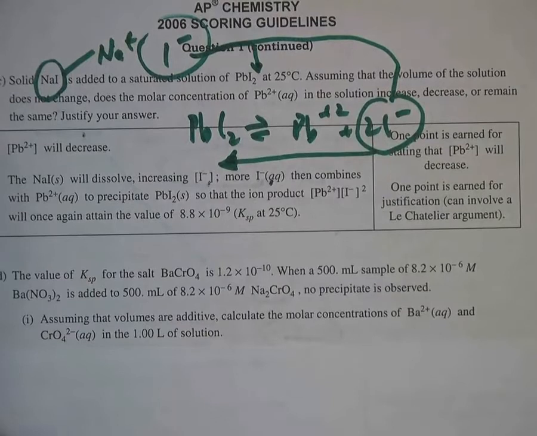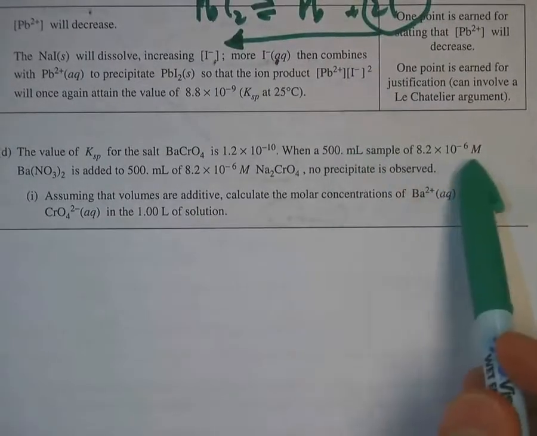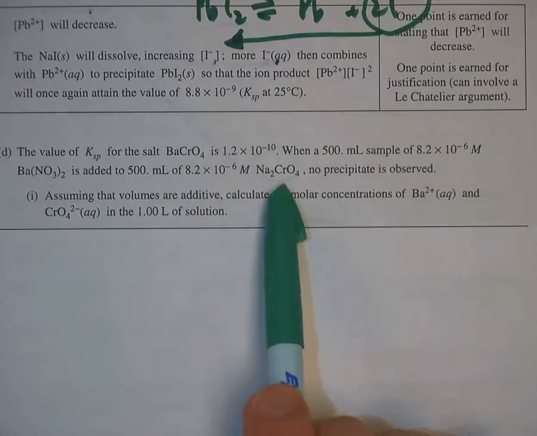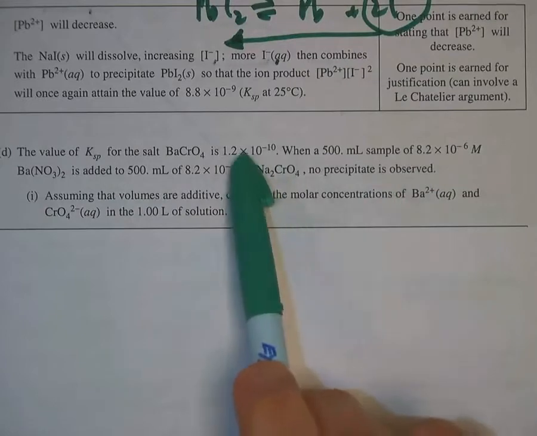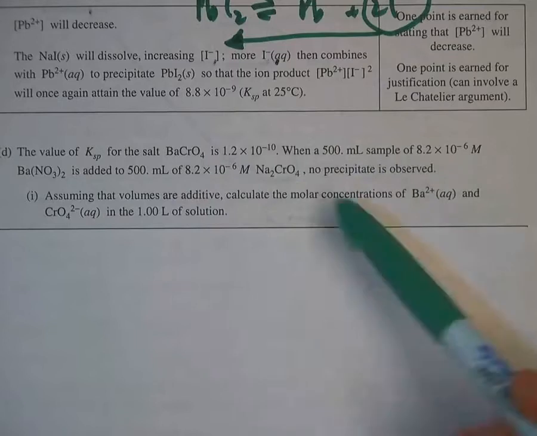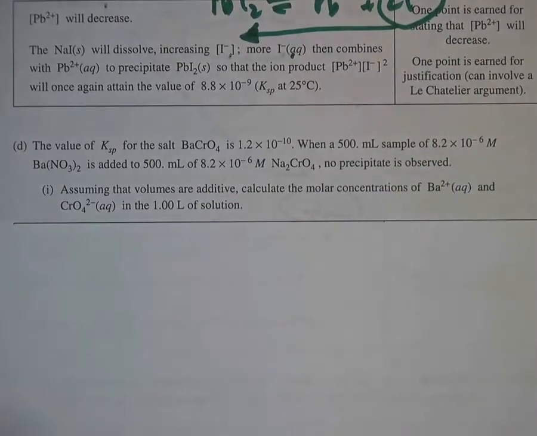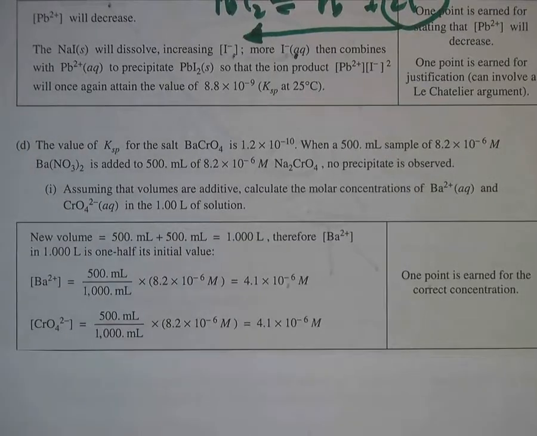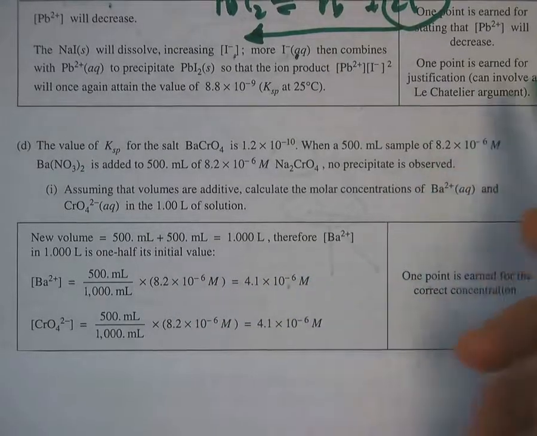The value of KSP in the salt of BaCrO4 is given, when a 500 milliliter sample of this molarity of barium nitrate is added to a 500 milliliter sample of sodium chromate, no precipitate is observed. Okay, so they gave us a KSP, they gave us 2 things that when added together would make this thing. See through that problem, see how that's working. Now, assuming the volumes are additive, calculate the molar concentrations of these guys. Now it's just molarity equals moles divided by liters. So we find the moles and divide it by the liters, and you get those molarities.